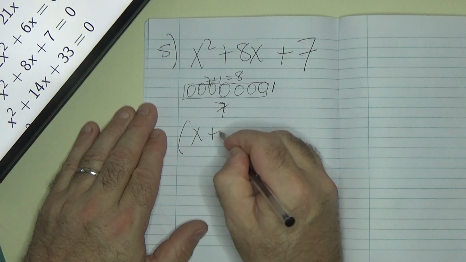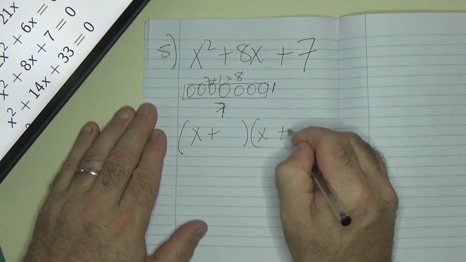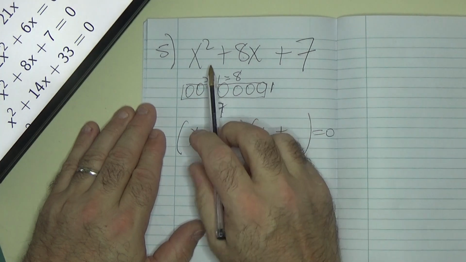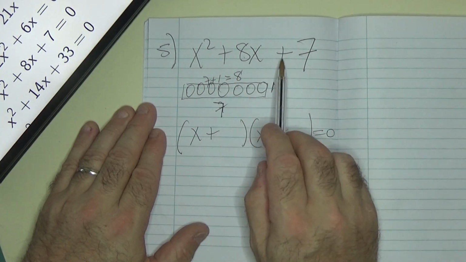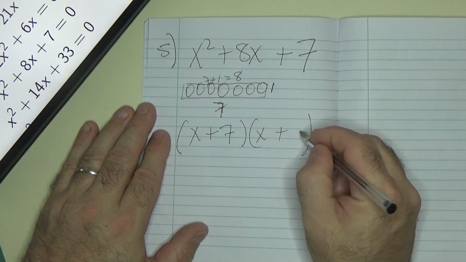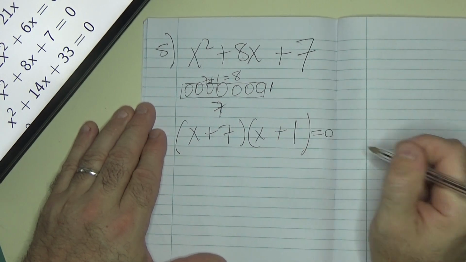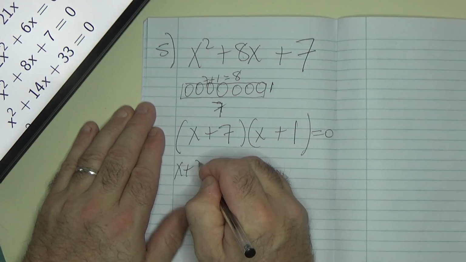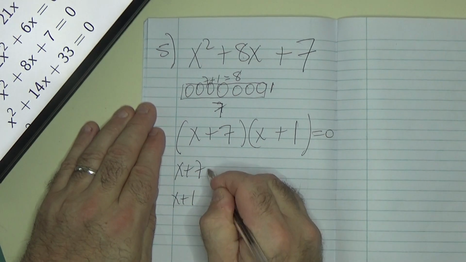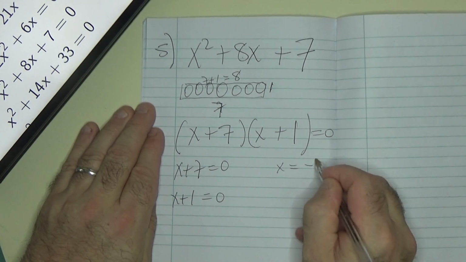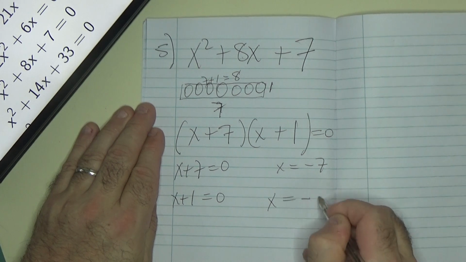Now, it's an x plus and an x plus, because that's the pattern, that's the form of our answer for an expanded x squared plus 8x plus 7. So the big number goes first out of good habit, though not absolutely necessary here, and the next number goes there, equals 0. So you get (x plus 7)(x plus 1), in turn, both of them being equal to 0, and you get x equals minus 7, x equals minus 1.